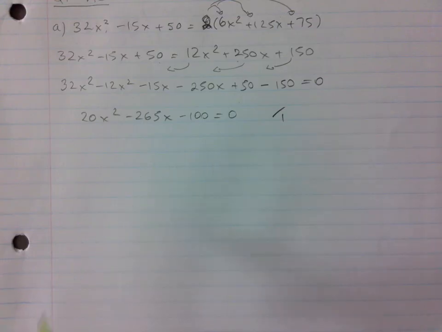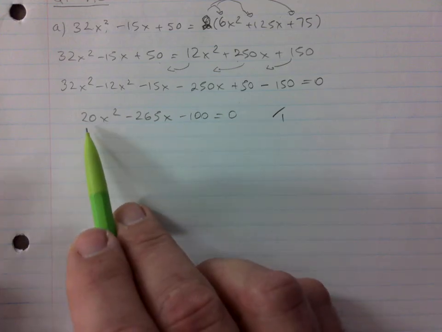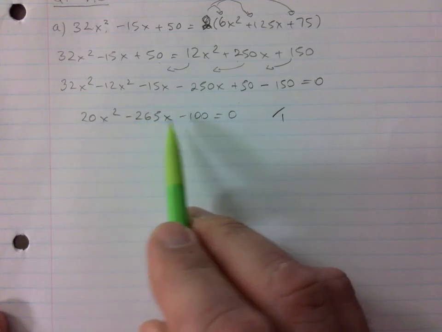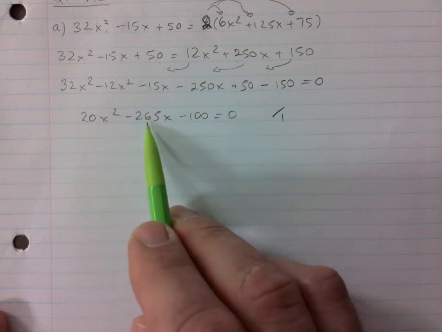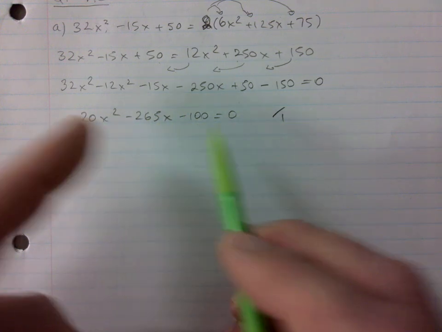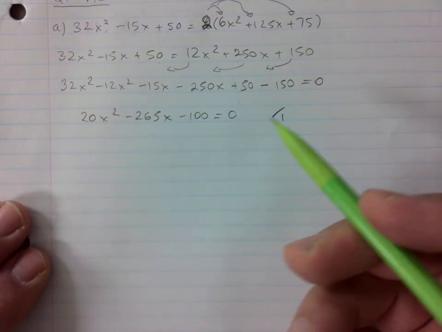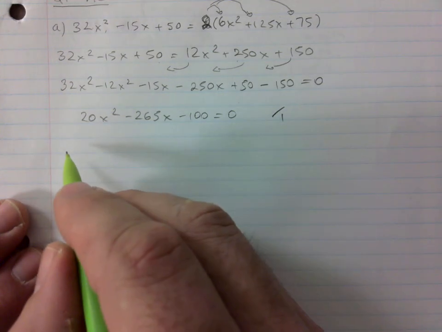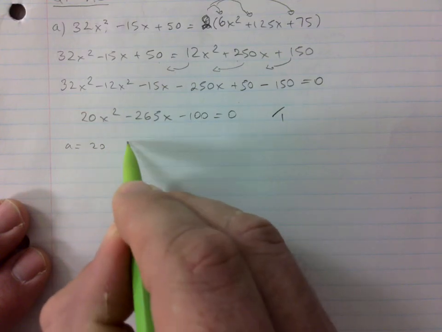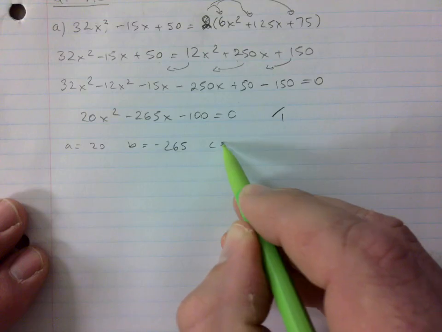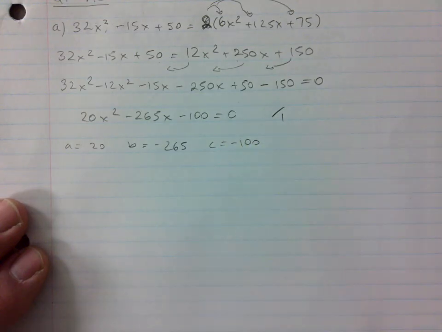Obviously, if you brought everything over to the right-hand side, then you'll just have the opposite signs for all of them. Okay, so it'd be negative 20x squared plus 265x plus 100. That's what you would get if you bring everything over to the right side. That's fine. So either one gets you the mark. Okay. All right, so A is 20, B is negative 265, C is negative 100. Okay.